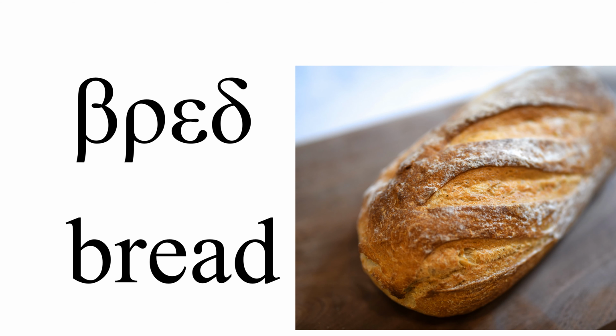Our next word is bread. This word is pronounced just like the previous word, except that the Greek letter representing the R sound follows the Greek letter B. This letter looks like the English letter P, but it is never pronounced like a P. It is always pronounced like an R.